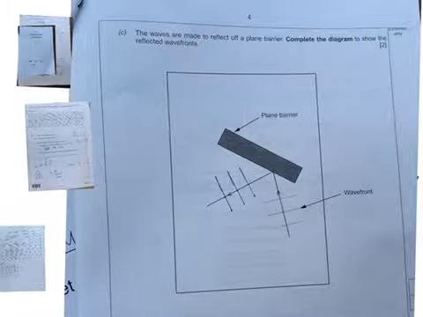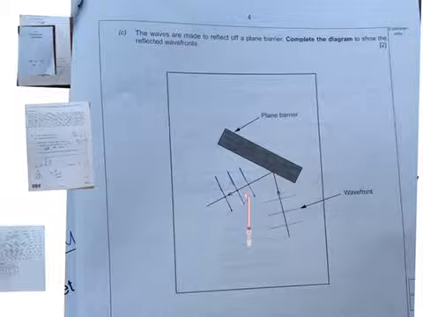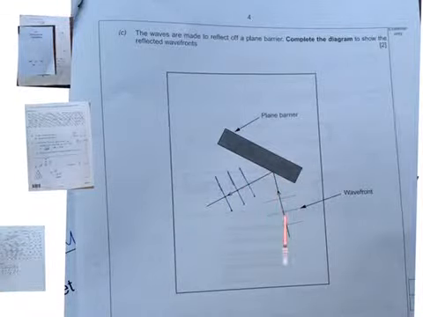And then you've got this, which is reflection. The big thing to keep your eye on here is the distance of these wavefronts. The distance from there to there is the same distance from there to there, and you need to approximately do the same distance coming back out, because they don't change.